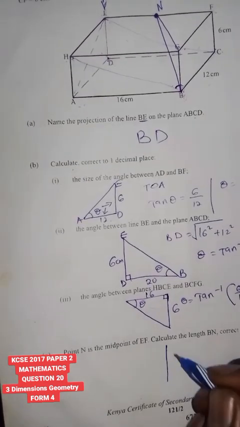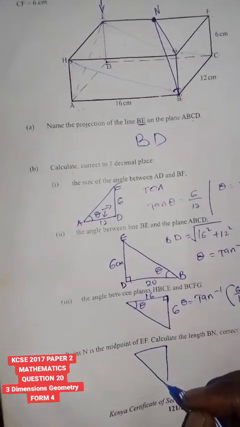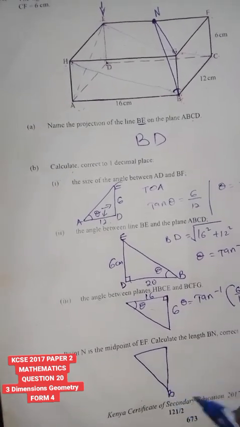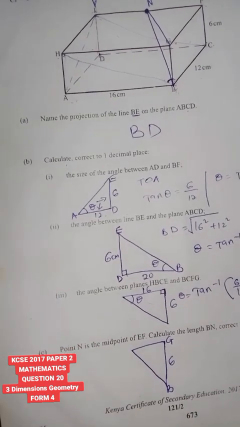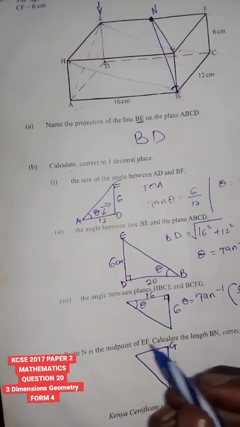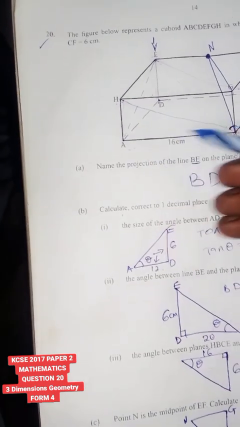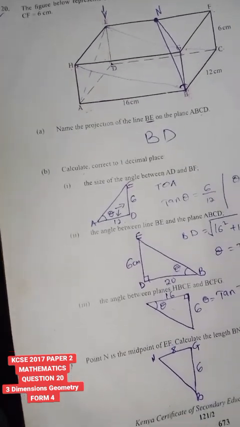If I draw it down, we'll be having something resembling that, from B to G, which is 6, and this is the point N, and point N is the midpoint. Therefore, if here it is 16, the midpoint means that it is 8.